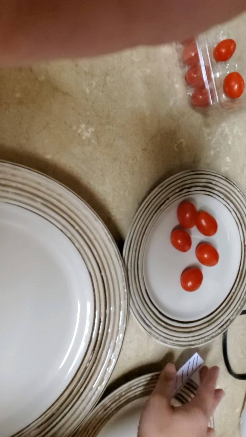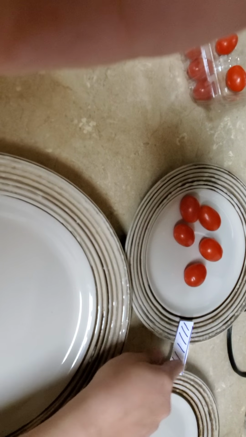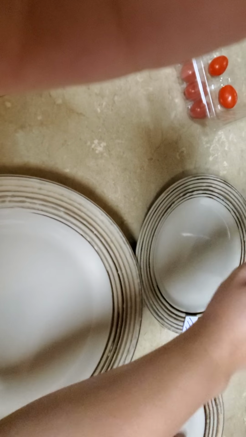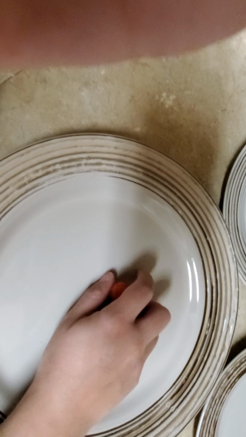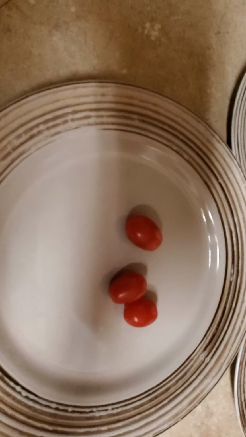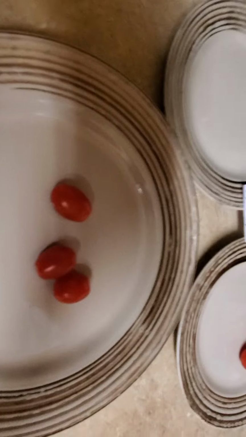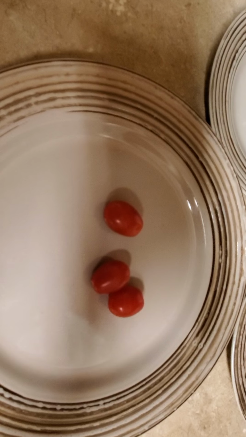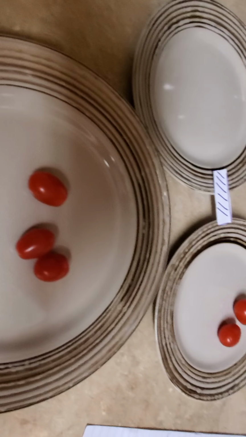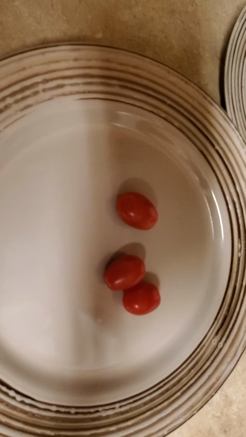You say 5. I'm subtracting 2. However many I have left from this plate would be my equal plate. So that's whatever the difference is. So 5, I take away 2, and we now have 3. So 5 minus 2 is 3.